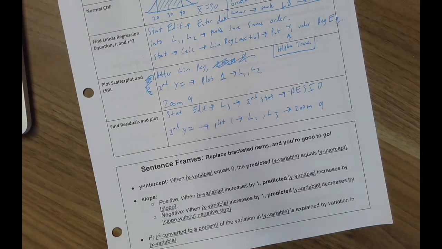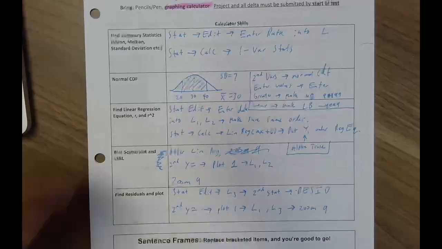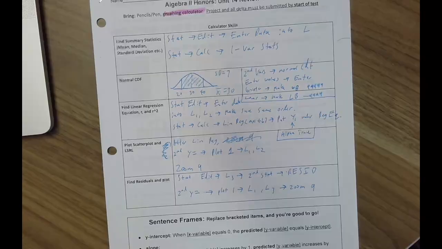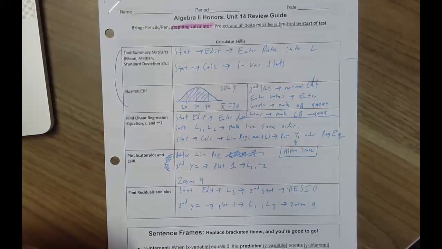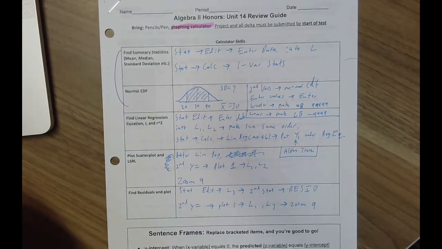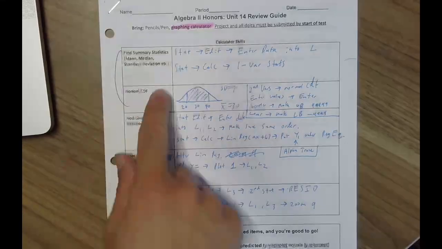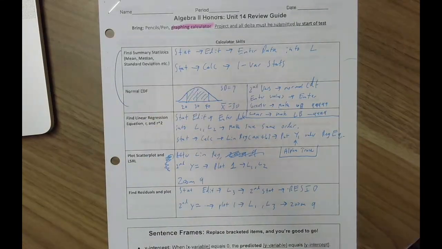There's a lot of calculator syntax you need to know. Well, a fair amount. These two have to do with univariate data, so when you're just dealing with one kind of data at a time. The first one is when you want to find the mean, median, the different quartiles, standard deviation, etc.